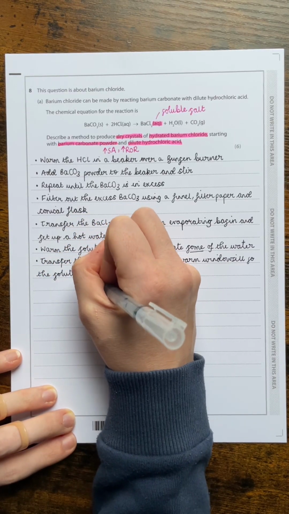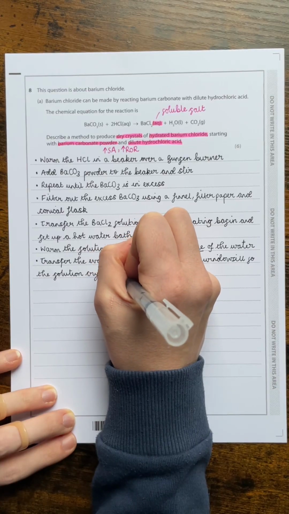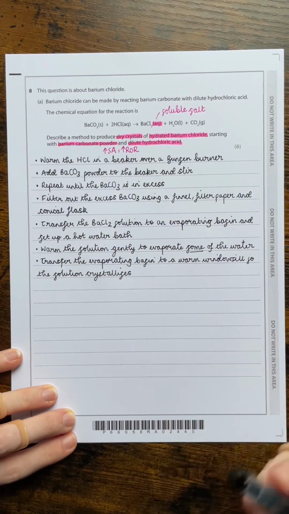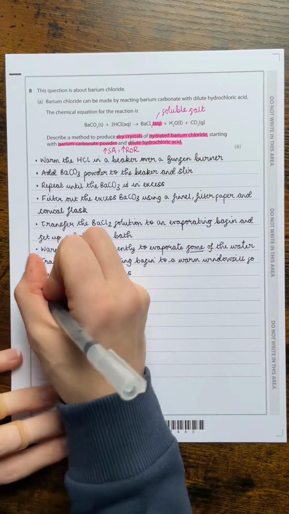And I'm only saying that because in my next step we can only really then filter off any remaining water once we know that we have got all the crystals out of the solution. So that's why I've put that in here.